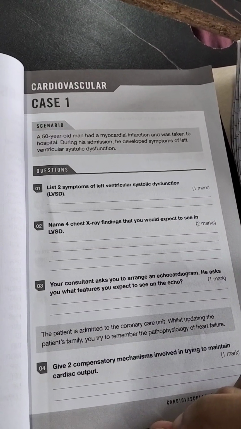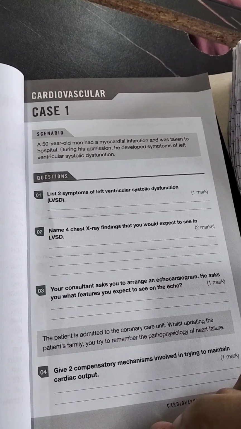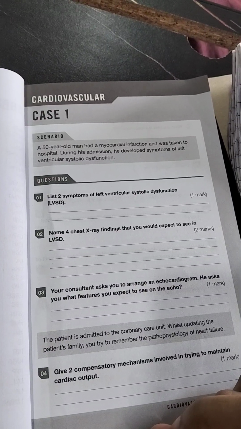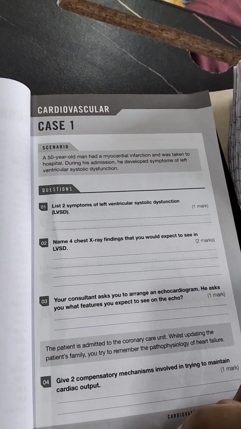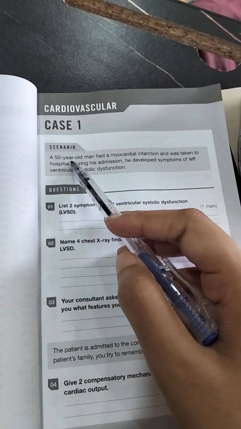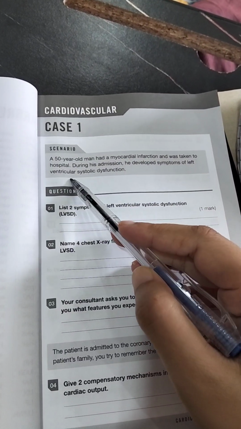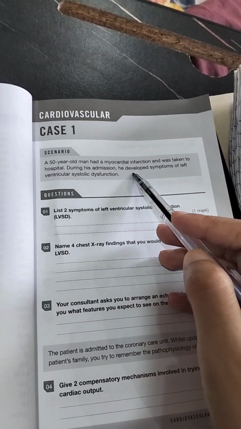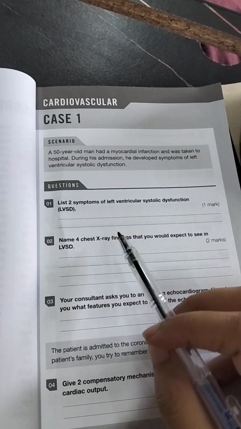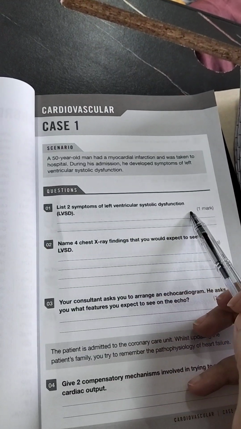Today's topic of discussion is the cardiovascular system. From now onwards we will be discussing one case per day of the cardiovascular system, starting from now. Today's case: a 50-year-old man had an MI and was taken to the hospital. During his admission, he developed symptoms of left ventricular systolic dysfunction. Now, list two symptoms of left ventricular systolic dysfunction.